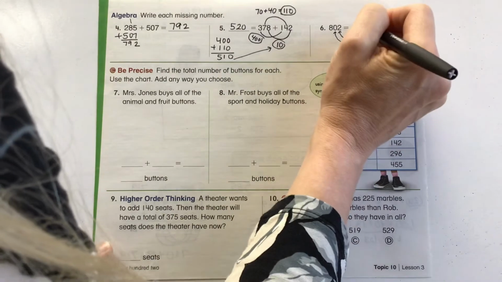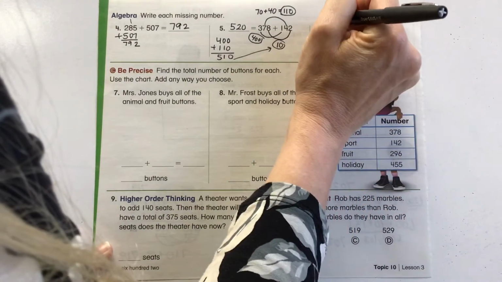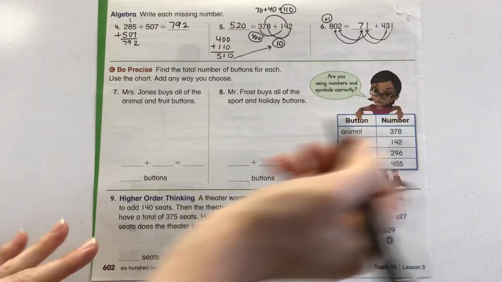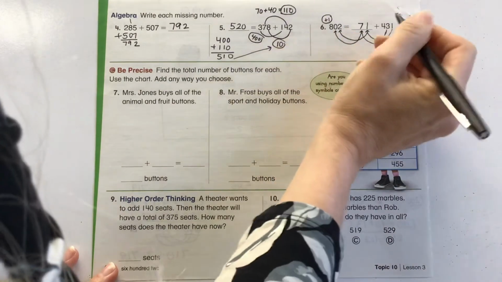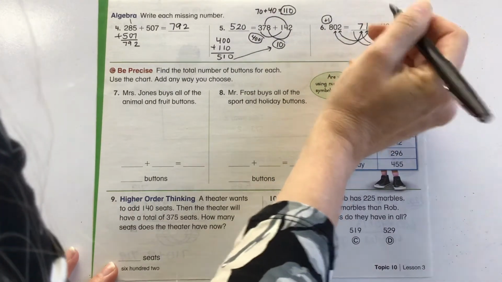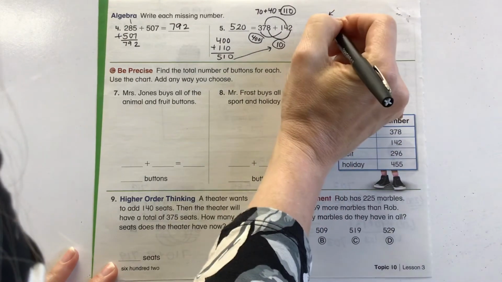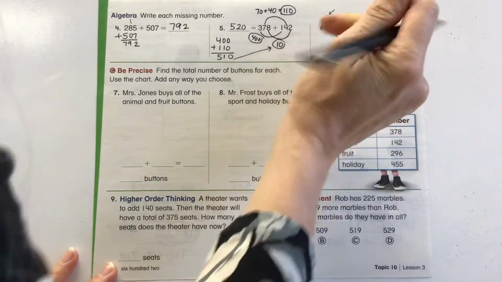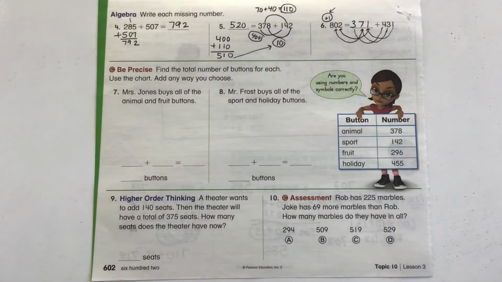So 3 plus 7 would equal 10, which means we're adding one more over here to our hundreds place. So if we're adding one over here to our hundreds place, we have 4 plus something plus 1. So if we have 4 plus 1, that's 5, 6, 7, 8 to get us up there. So 371. That's a really tricky one.